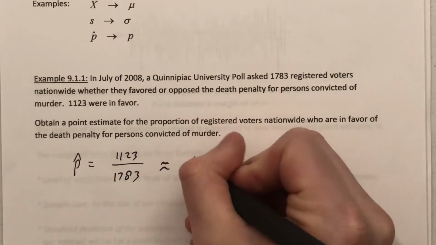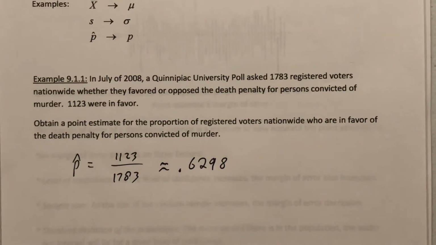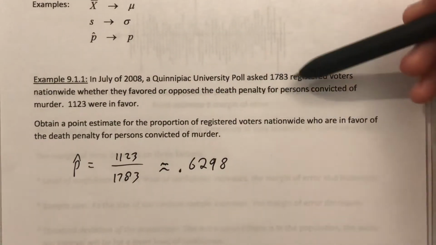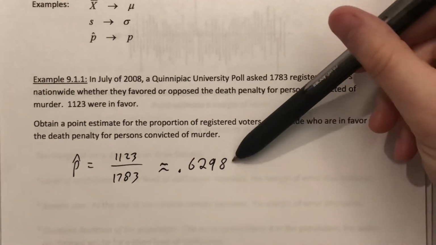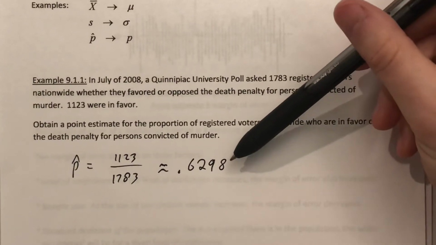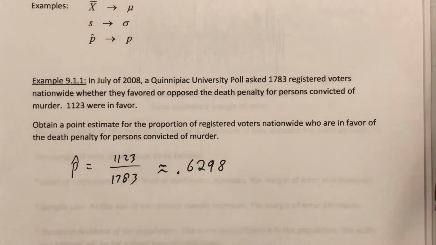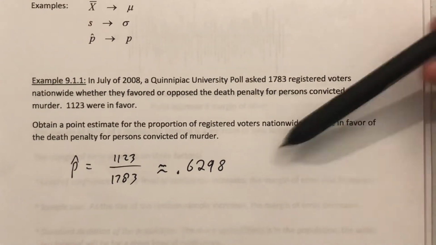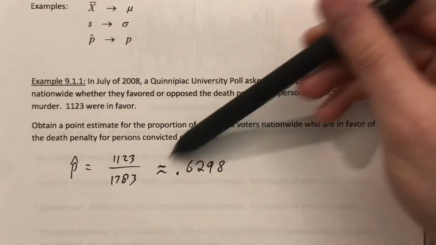And if we round that to 4 places, 0.6298, or roughly 63%, right? Now, that 63% came from this sample, and the sample involved almost 1,800 people, but that's out of the entire nation. So to look at this number, we wouldn't say that we feel like the proportion of Americans that were in favor of the death penalty for someone convicted of murder is exactly 0.6298, right? This is a sample value.